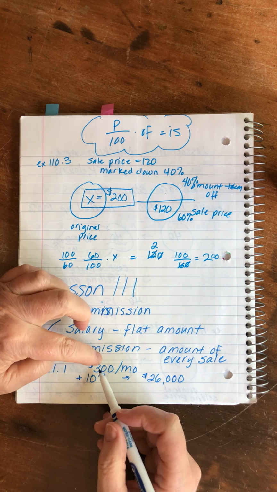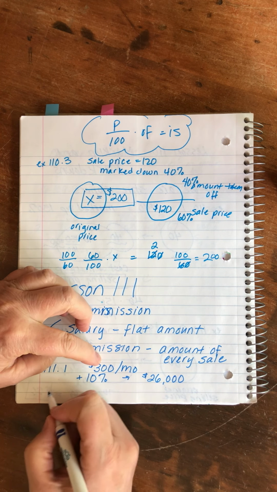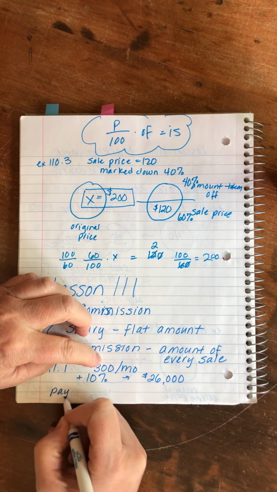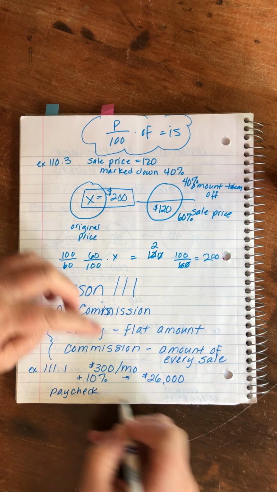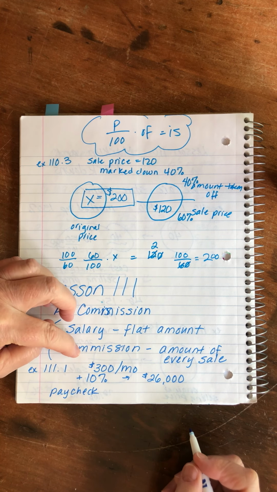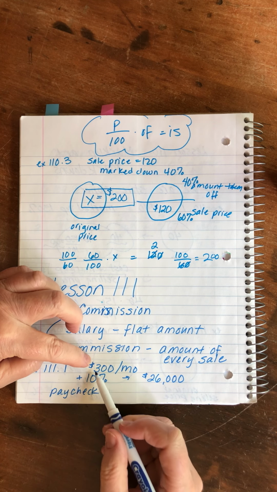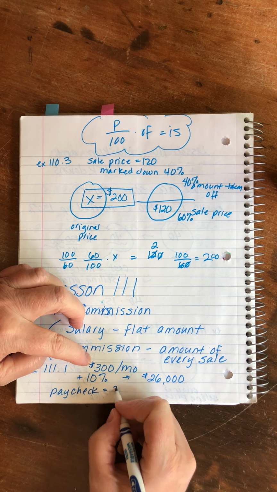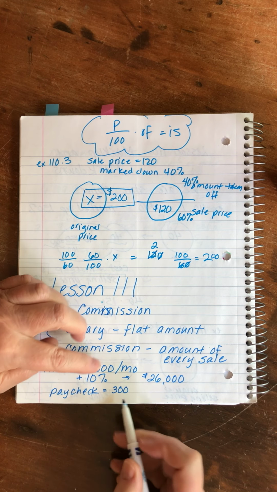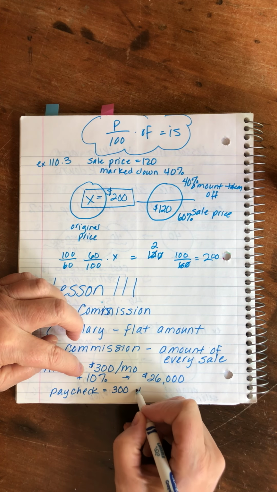Okay, so we see he's got a salary and a commission component to his income. He's going to get the $300 of his flat salary, plus he's going to get 10% of this.